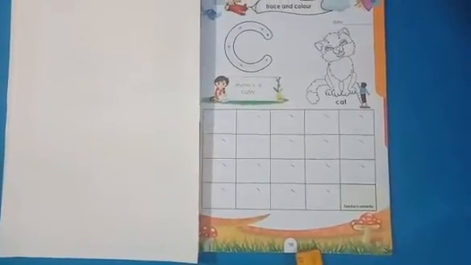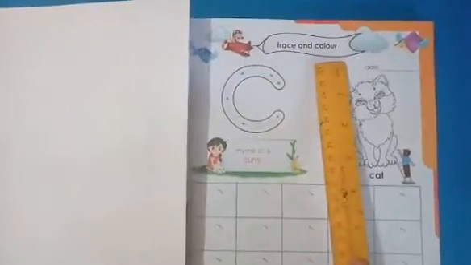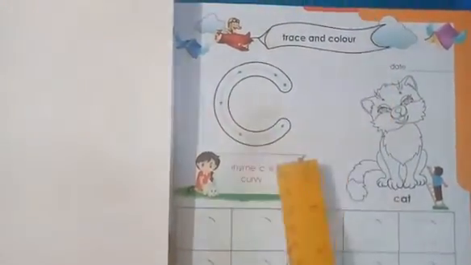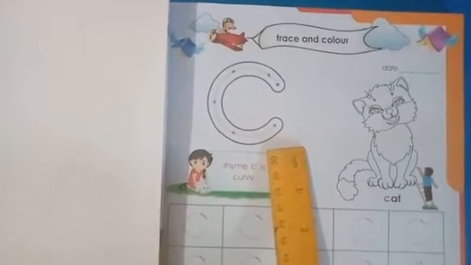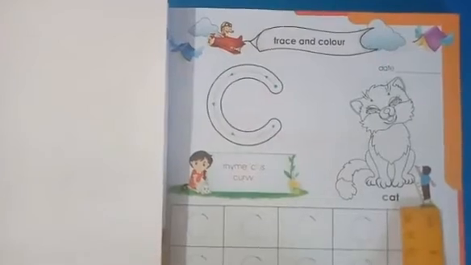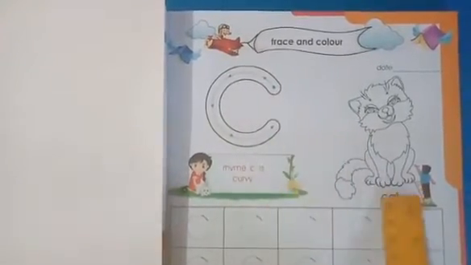Today we do page number 16. In page number 16 we do trace and color. What we do? Trace and color. Which letter we trace? C. And what is the sound of C? K. K, cat.